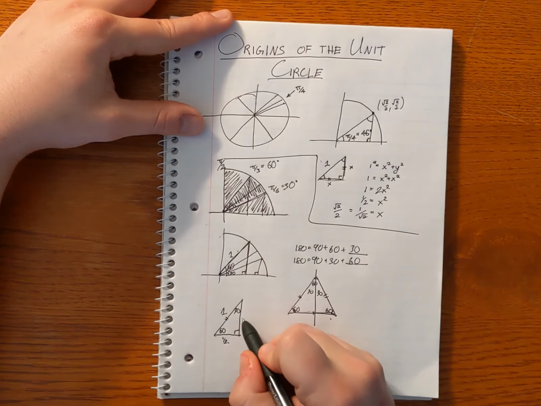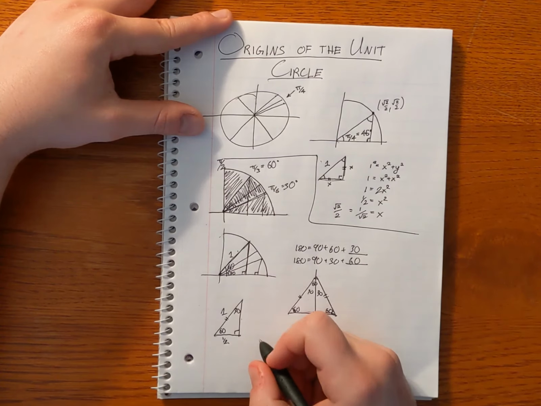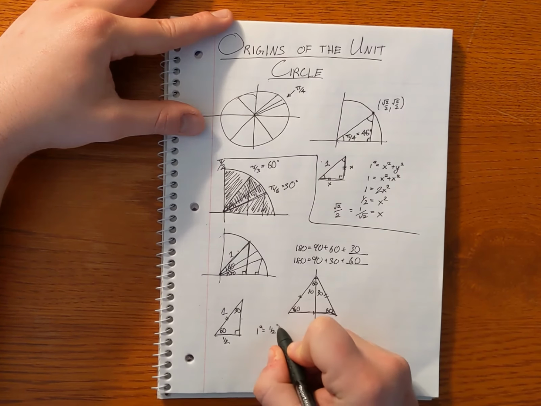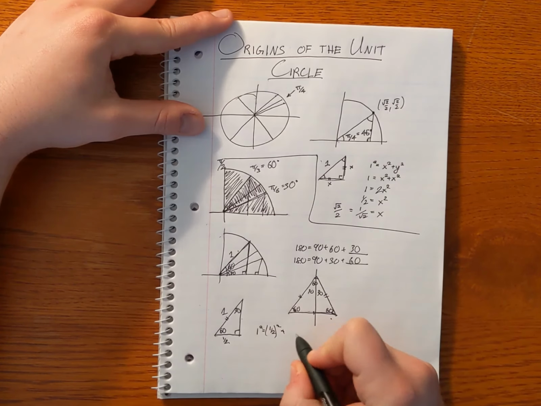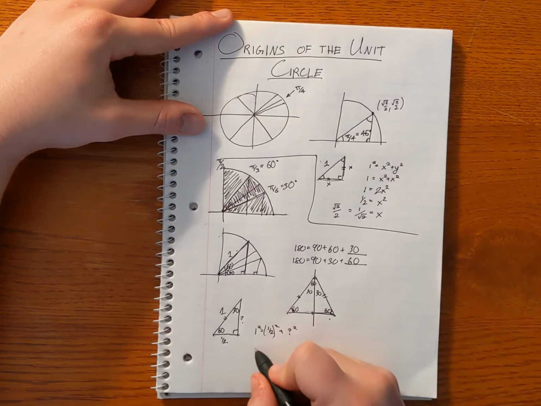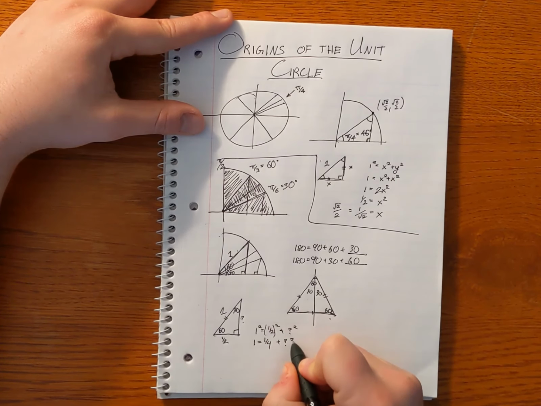Now we need to figure out how long that side is, so we're going to Pythagorean theorem our way home again. 1 squared should be 1/2 squared plus question mark squared. So that's 1 equals 1/4 plus question mark squared.